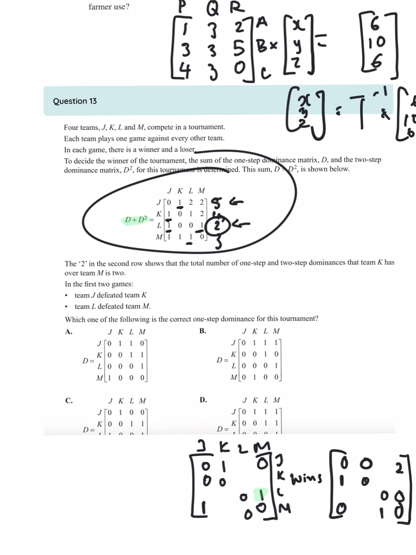So the other one we're going to look at is this value here. So one of them has to be a 1 because M has 3 wins. I'm just going to make sure I don't put it in the wrong spot though. So I'm just going to say, okay, if M beats K, what's the flow on effect?